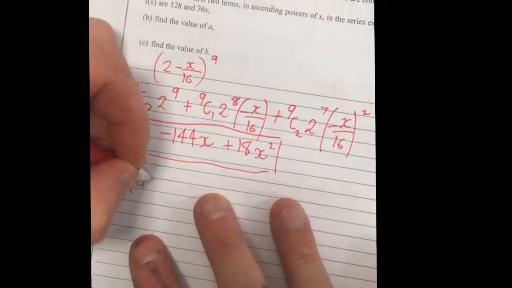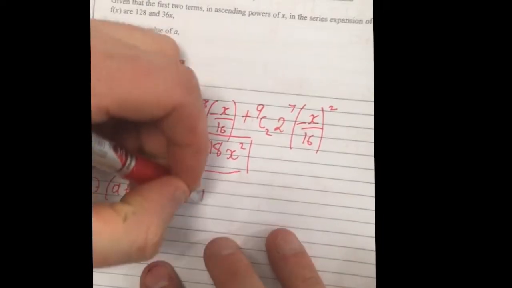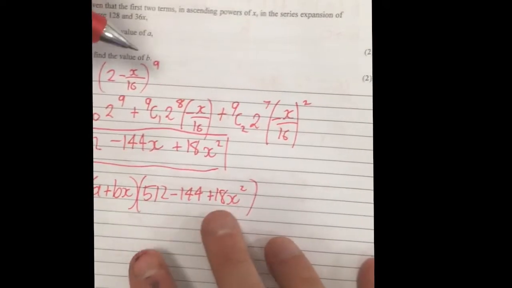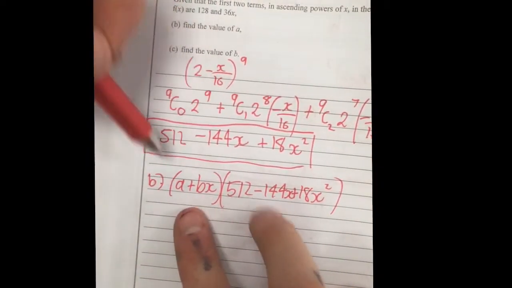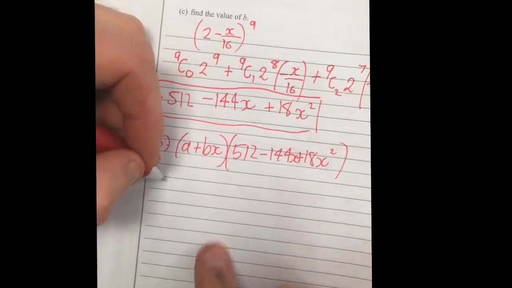So, A plus Bx, 512 minus 144x plus 18x squared, which we aren't going to need. Oop, forgot an x. If we multiply these out, find the first few terms. So the first term is going to be A times 512.